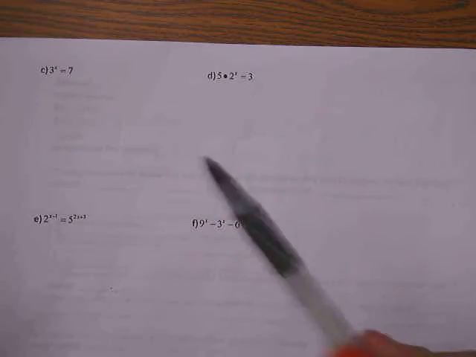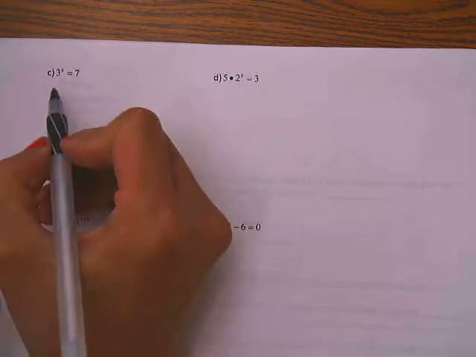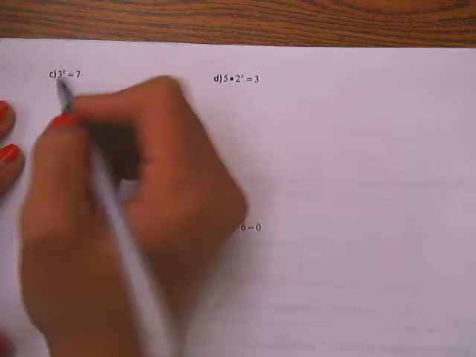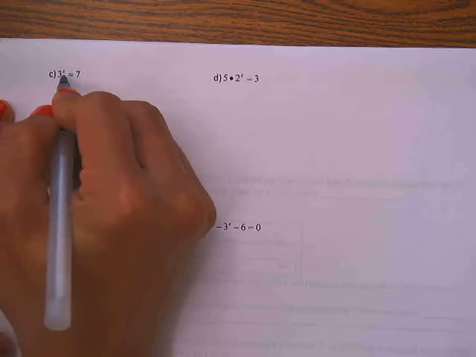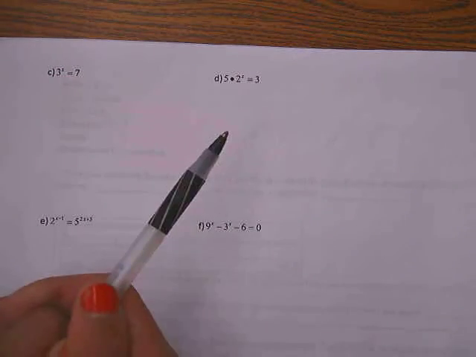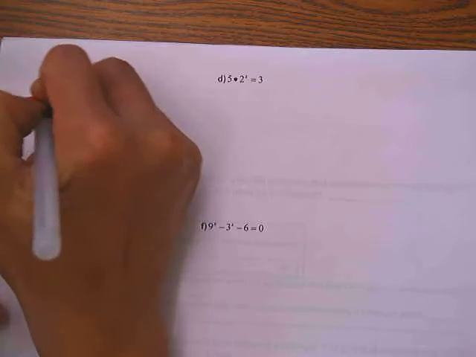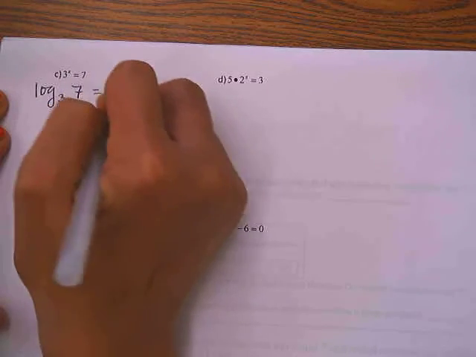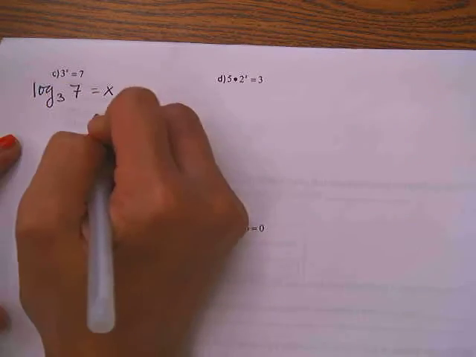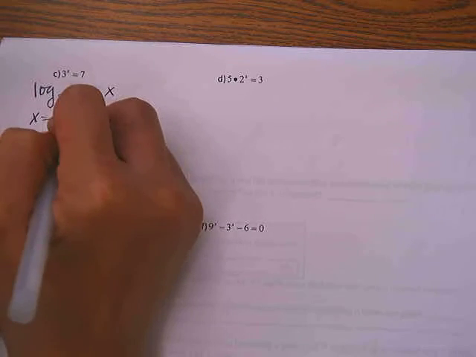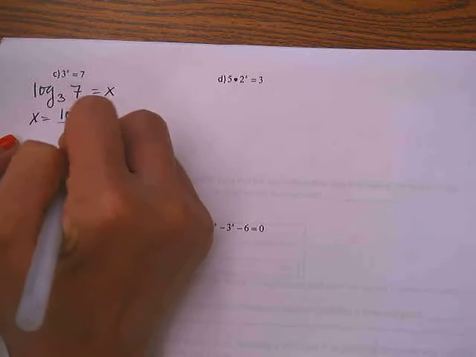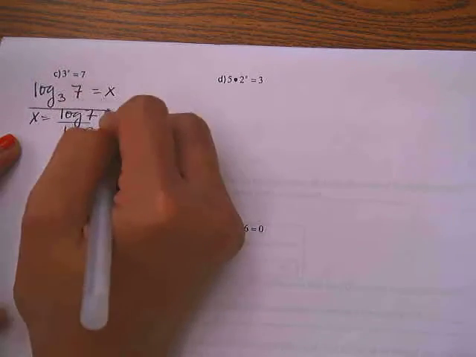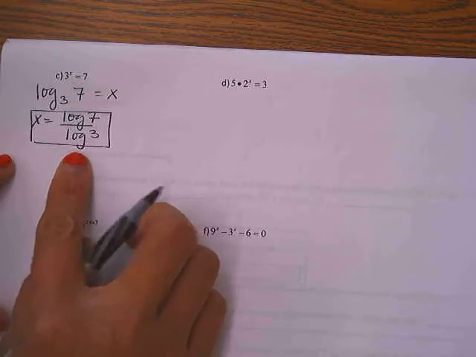Okay, and we're still solving. So here we go. 3 to the x equals 7. We're solving by hand first, then decimal. The only way I can solve for an exponent is hit it with a log. So here we go. Log base 3 of 7 equals x. Okay. Then that means x is log of 7 divided by log of 3, using the change of base. So you can leave your exact answer that way. You can't go any further.